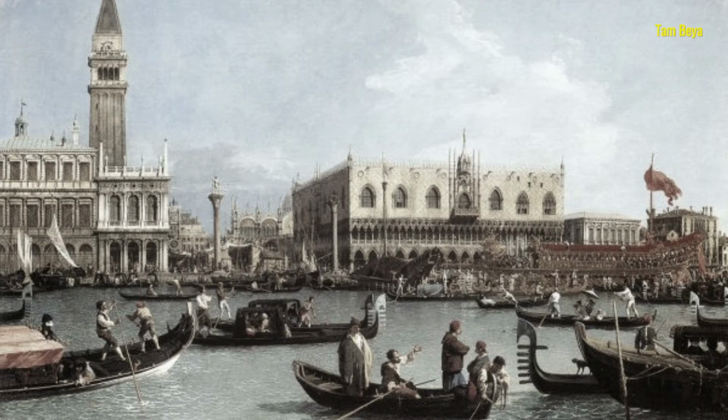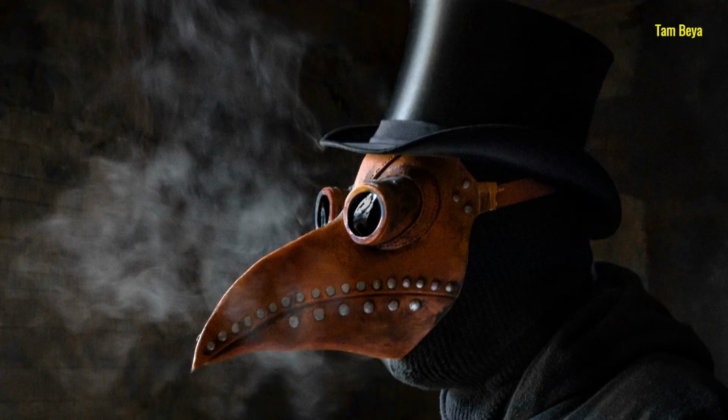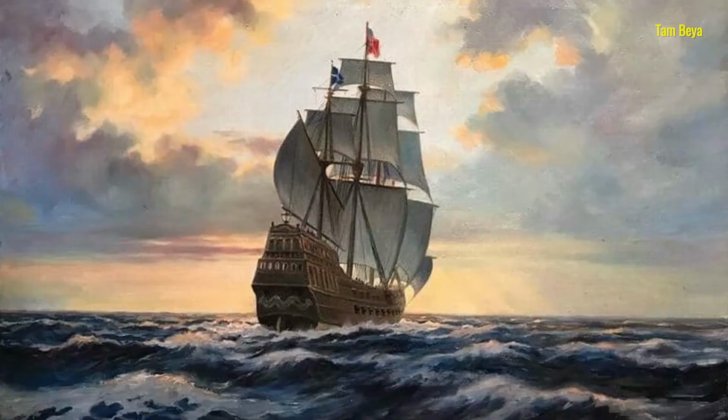That's what we're talking about: the Middle Ages, medieval Europe, right? So in the 14th century, the Black Death, the plague, was around in Europe. What happened is that the act of quarantining people was first applied to ships.